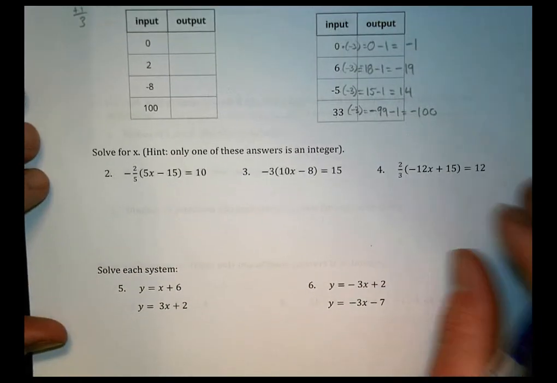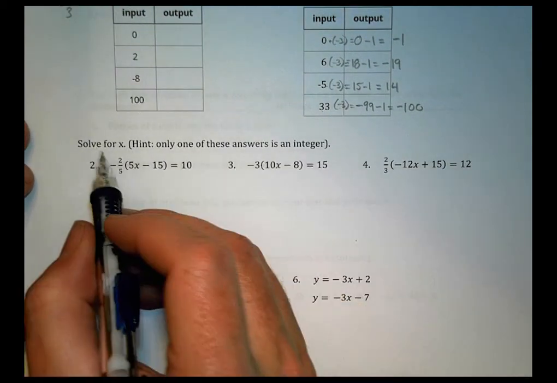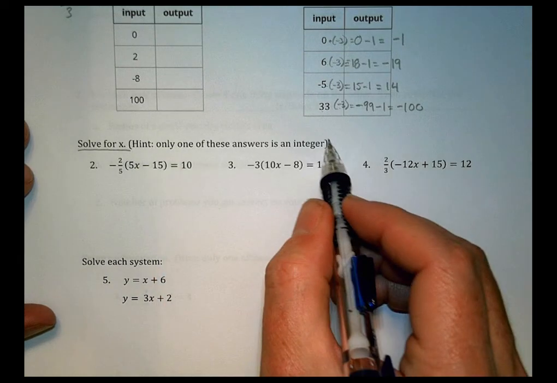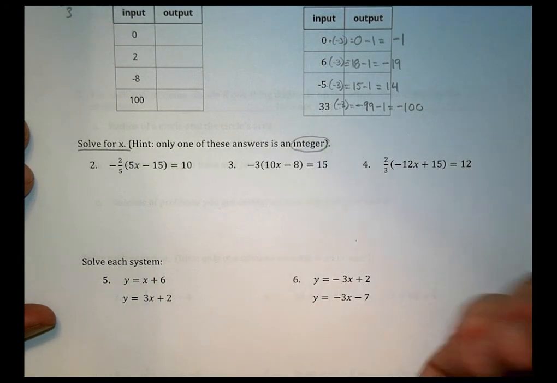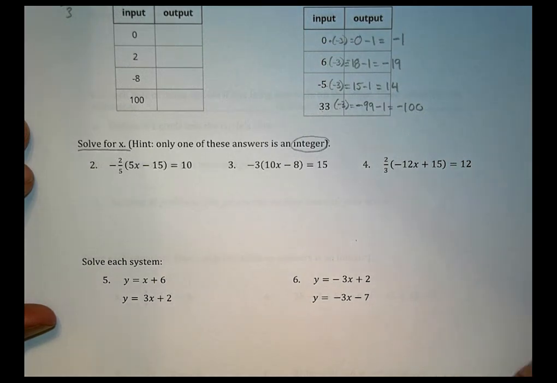Let's look at a couple of the next ones here. Here we have some equations where we're going to solve for x. That's the goal there. Again, it says, as a hint, only one of these is an integer. That means only one of them is going to be a whole number. So the rest are going to be some sort of fraction answer there, so keep that in mind.